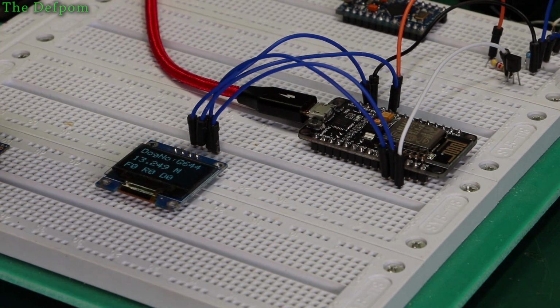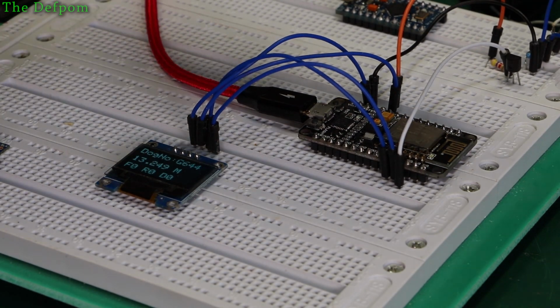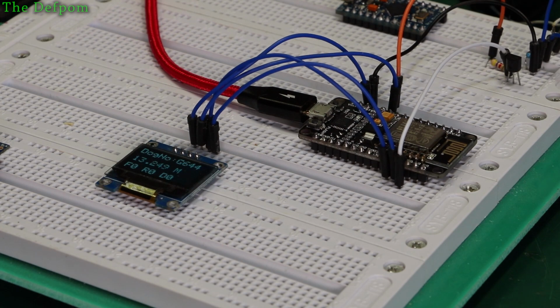I haven't tried LoRa before. I've never used LoRa, but this is part of what I want to do. I need a longer range, because if the Wi-Fi doesn't reach, I need something with longer range which will also send the data in a similar method. If I'm using Wi-Fi, I can go straight to the web page, and LoRa can probably just interface through something else. So we'll see how we go.